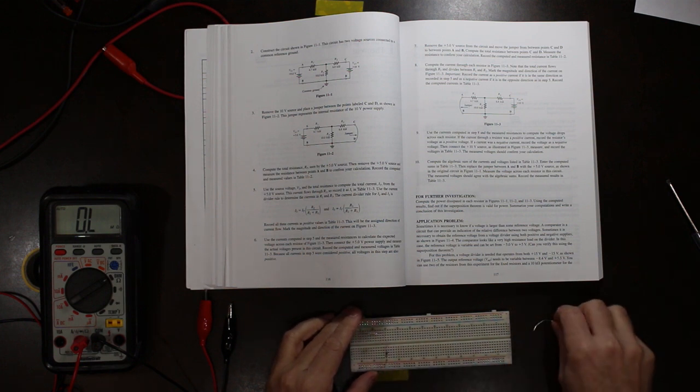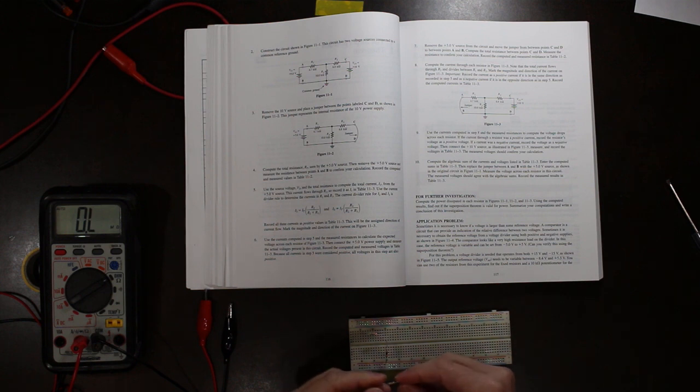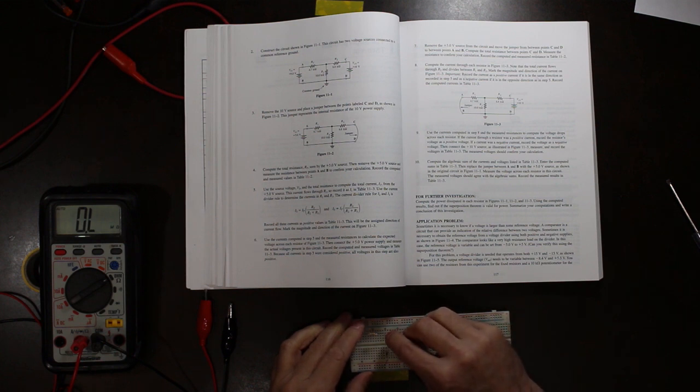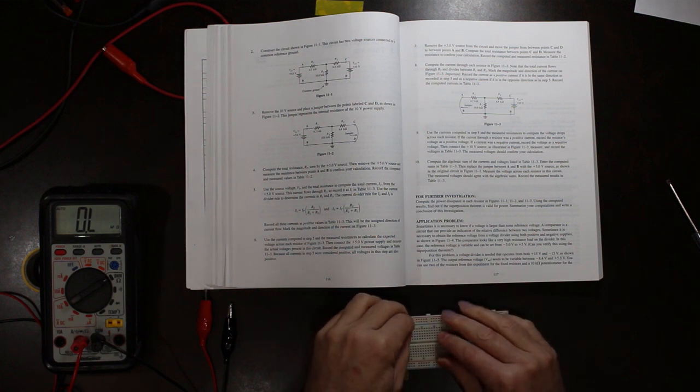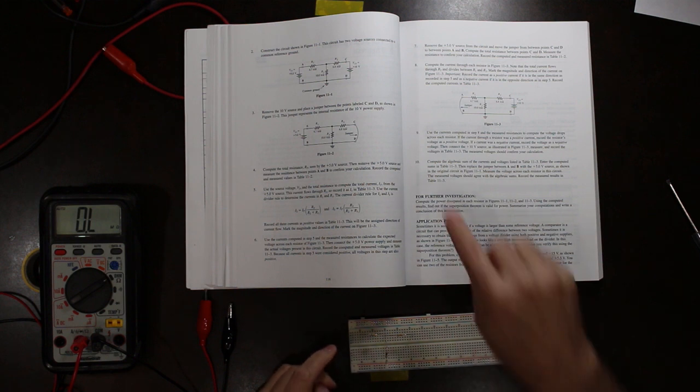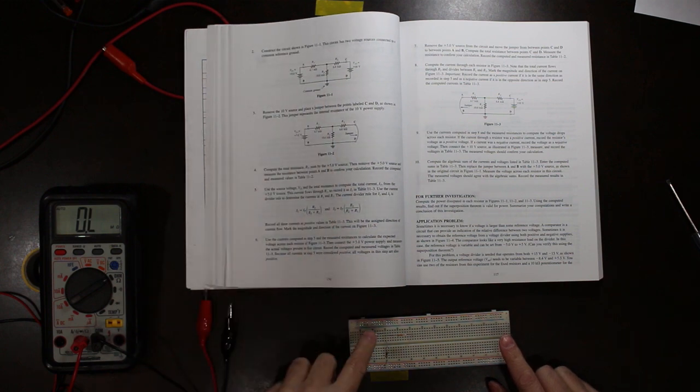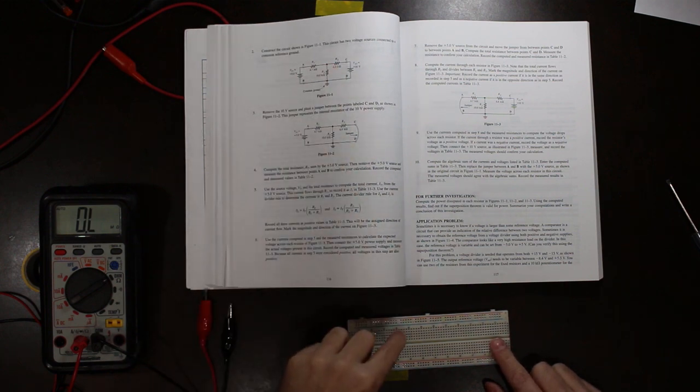I'm going to use one of these bus lines on the bottom as my negative common ground. Off of this point here, I'm taking the other resistor, R2, the 6.8K. So I've got R1 here, R2 here, and R3 sitting here.